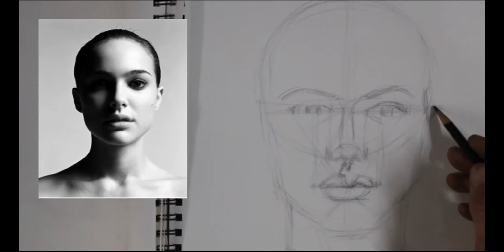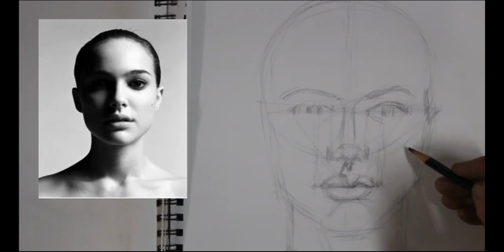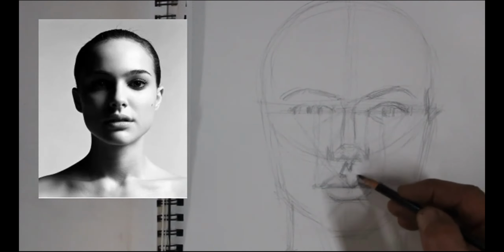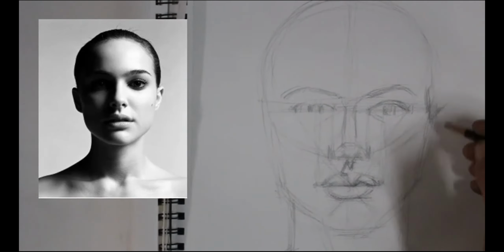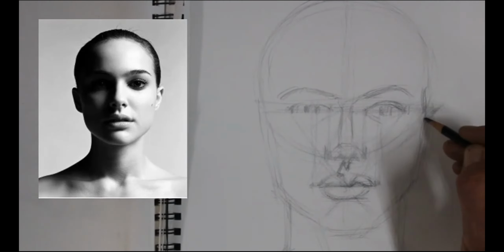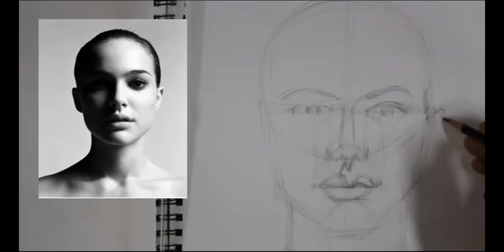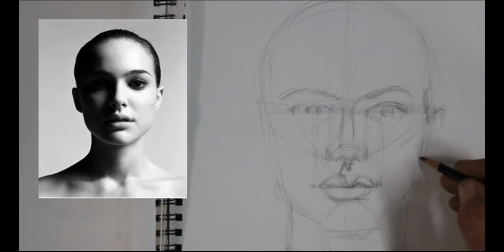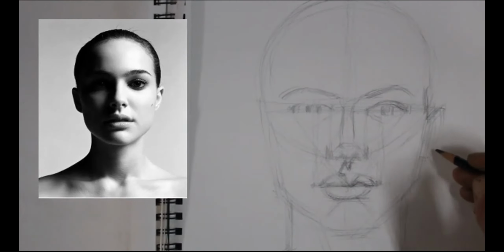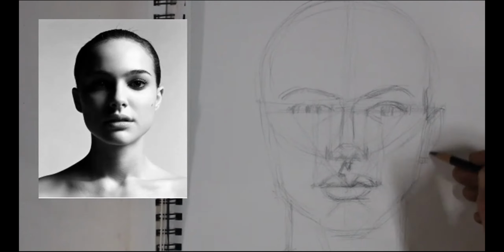You could say it sort of follows the angle, when I drew this triangular shape here, it's kind of an offshoot of that angle there. But it's not a big deal finding that, just don't overdo it. The ear is usually coming somewhere from around the bottom of the nose, in terms of proportion, to somewhere around the middle of the eyes.